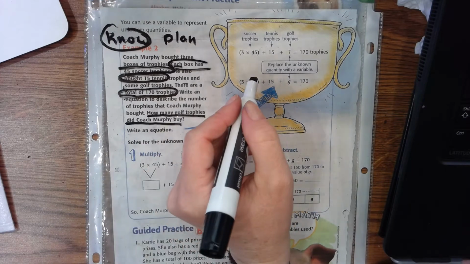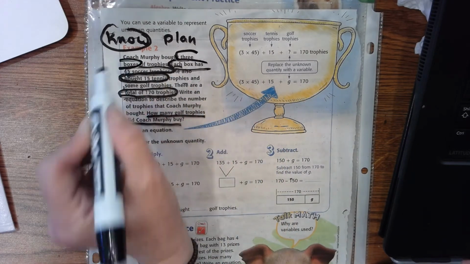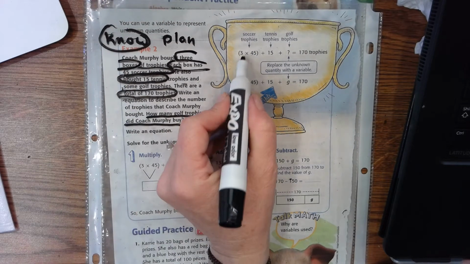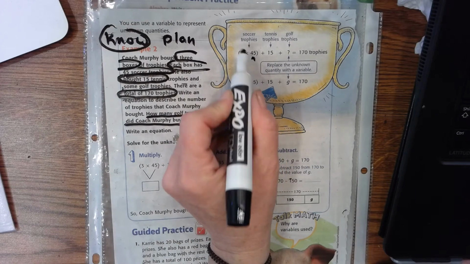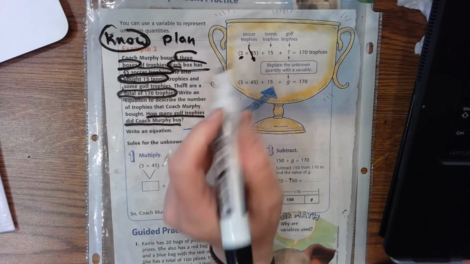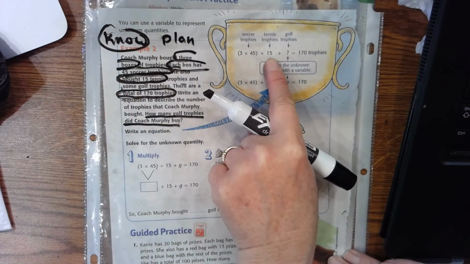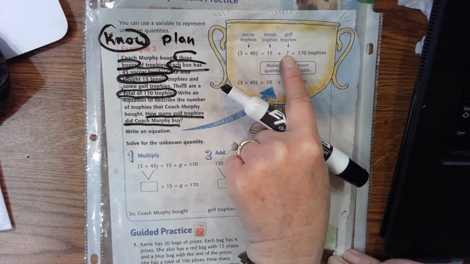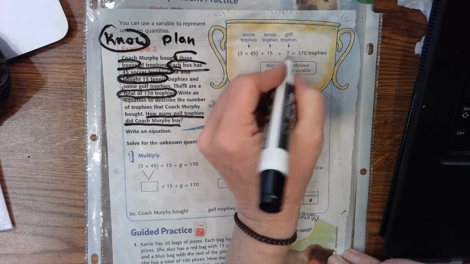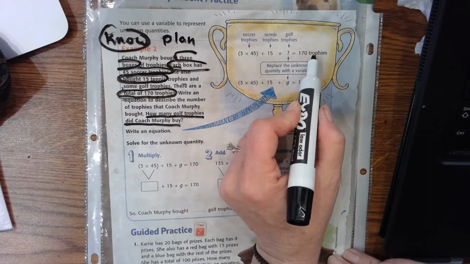So what they've written over here, 3 boxes. He bought 3 boxes. I forgot to circle that. Each box has 45 soccer trophies. And it says he bought 15 tennis trophies. We don't know how many golf trophies, it just said some. Instead of writing the question mark, I could write the letter G to show golf. And then the total is 170.